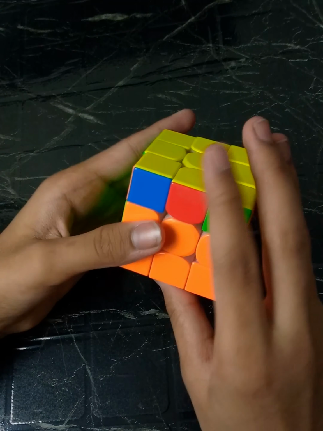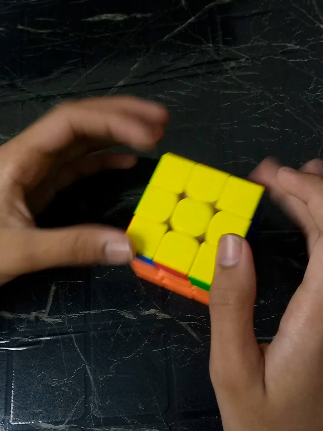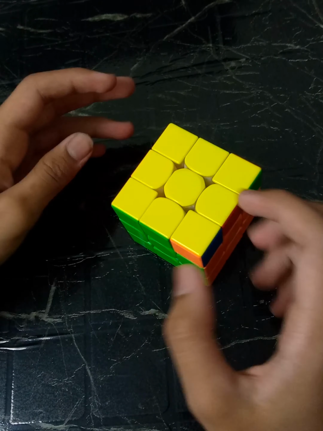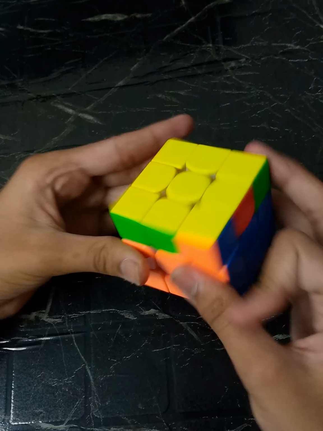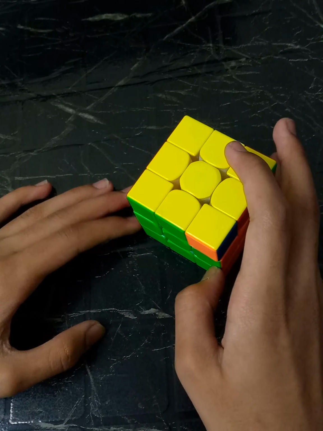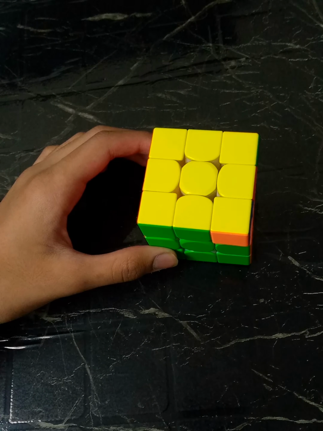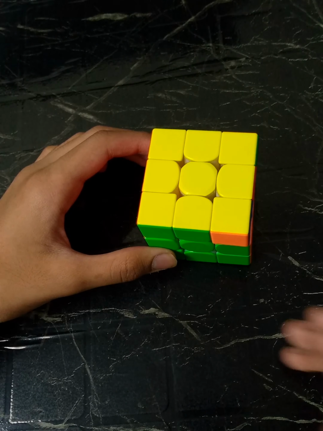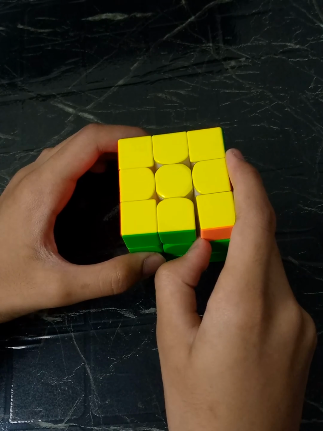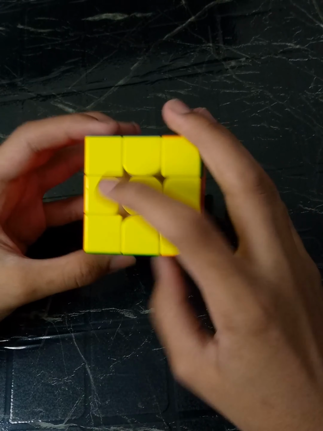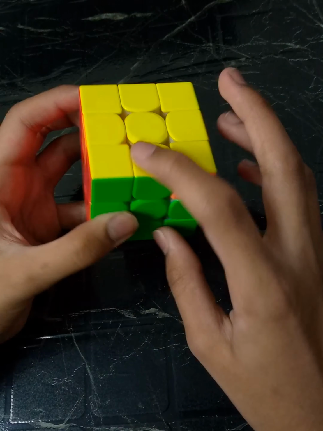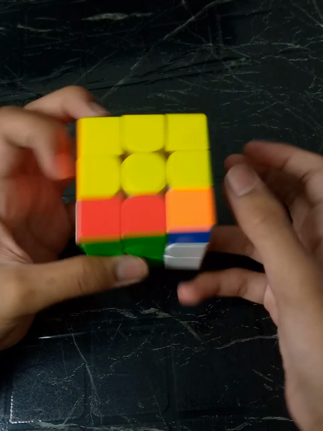This is OLL. The yellow layer is not fully solved, but it's oriented correctly. So this is PLL. It's a T-perm. You'll learn that in PLL.